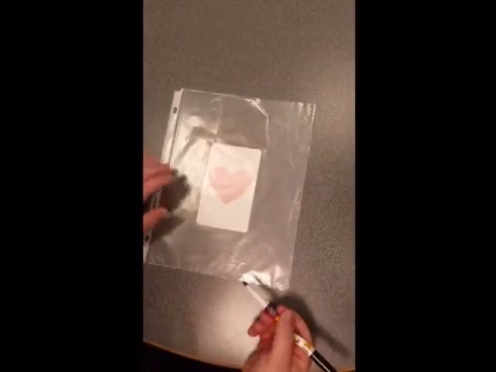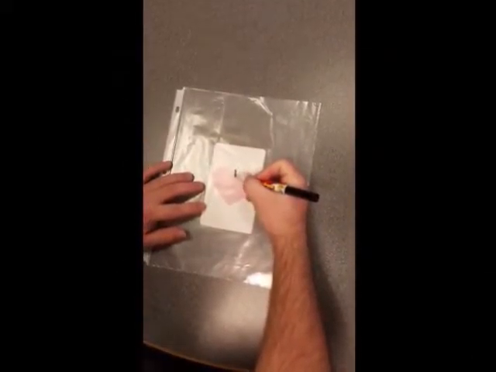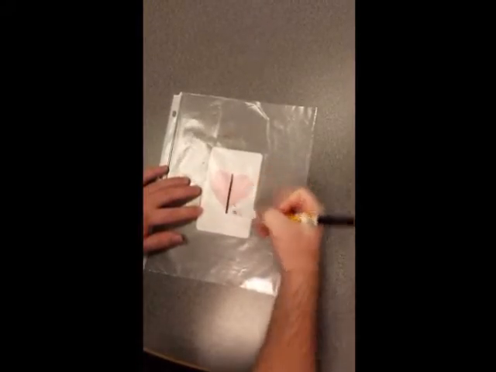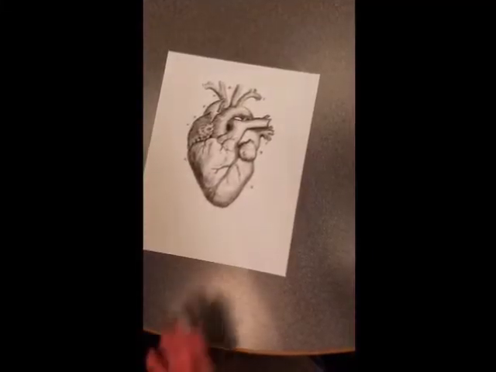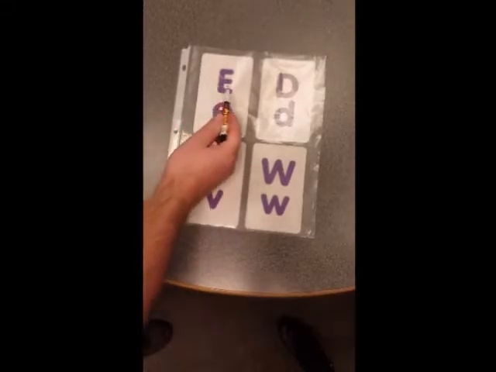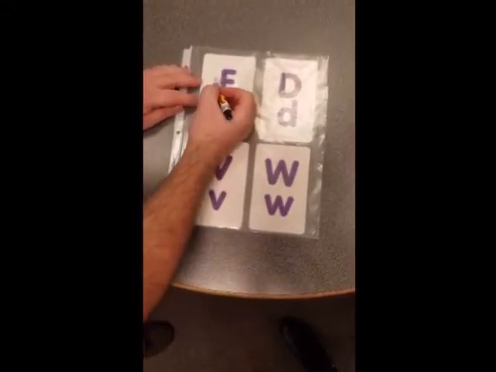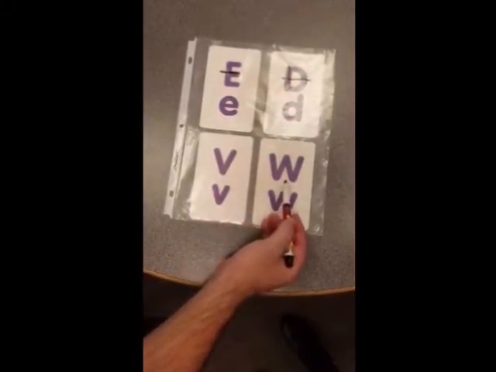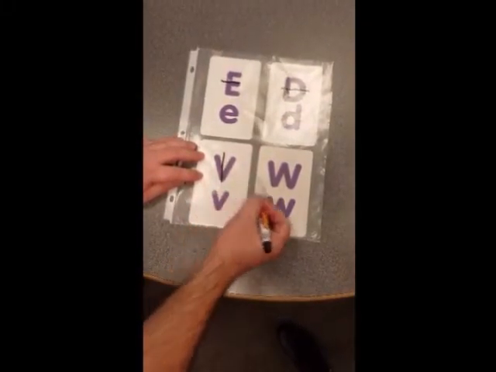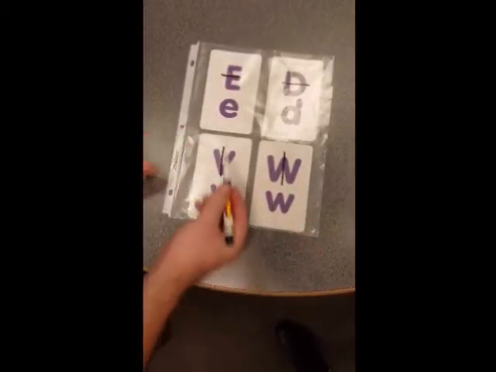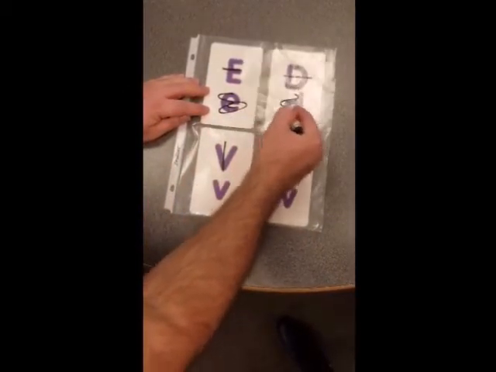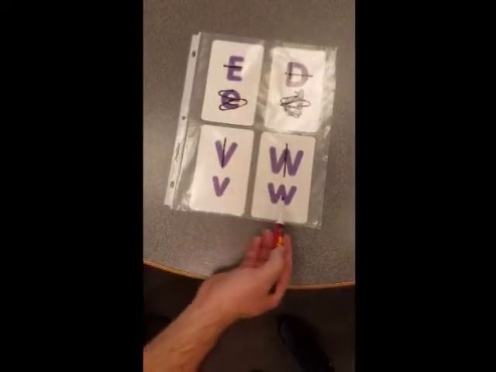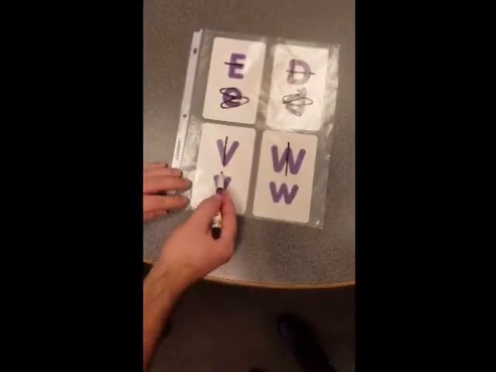This heart has one line of symmetry right down the center. This heart has none. Symmetry can be found all around us, including the alphabet. This capital E and capital D have horizontal symmetry, while this capital V and capital W have vertical symmetry. The lowercase e and d have no symmetry, but the lowercase v and lowercase w have lines of symmetry that are equal to their counterparts.